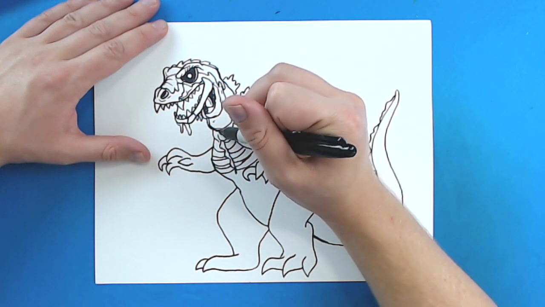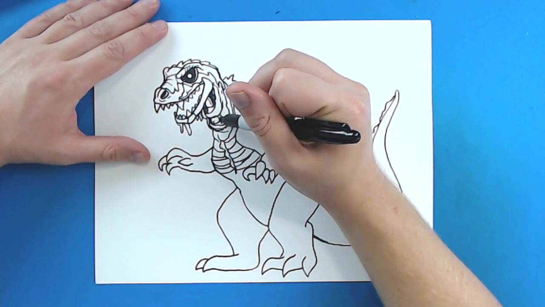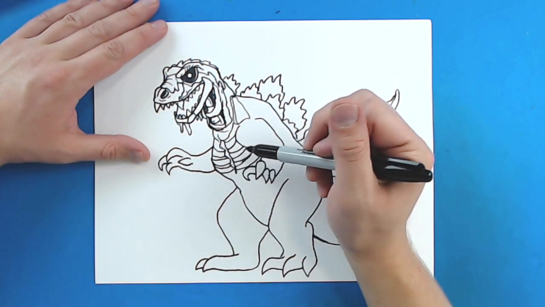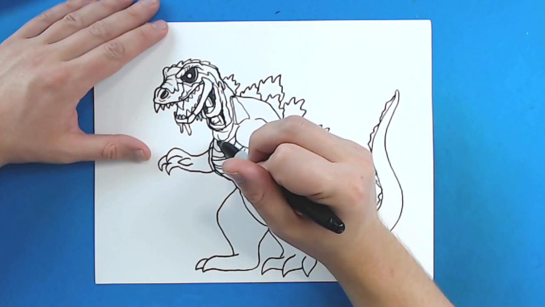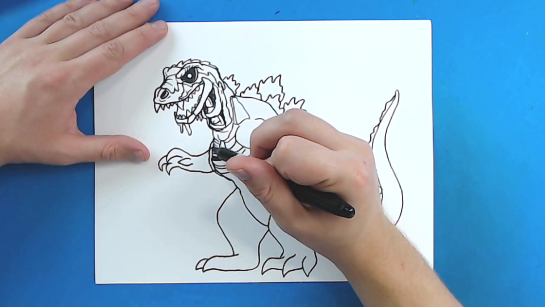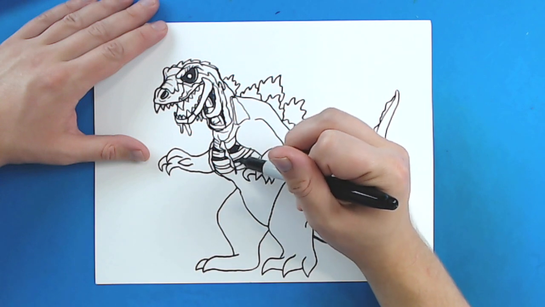And I'm just going to start adding different lines all over the place here. Just show where there are some different spots and things. Add some extra lines around here. I'm going to color in a few of these spaces just to show where the ribs are.